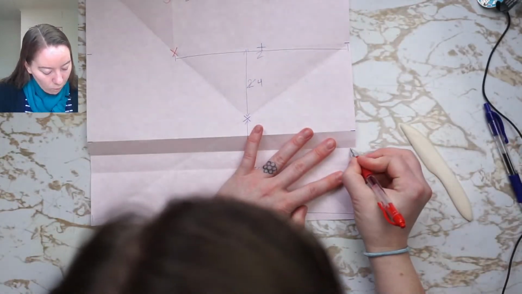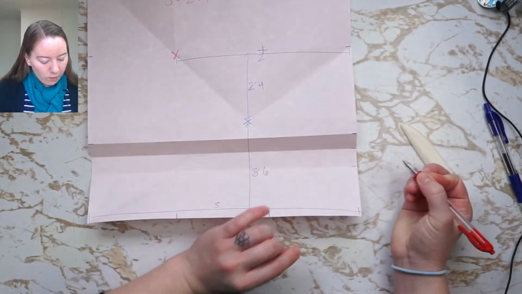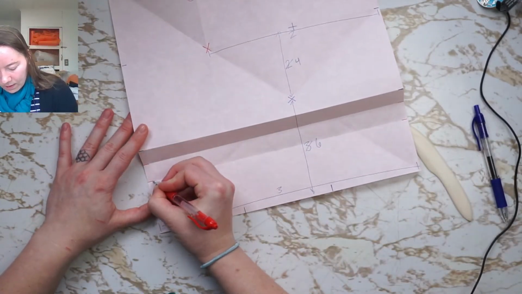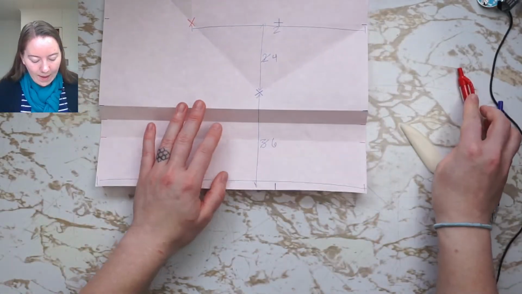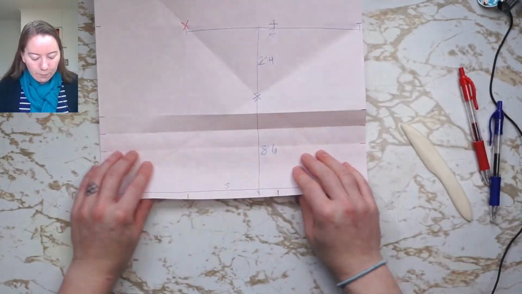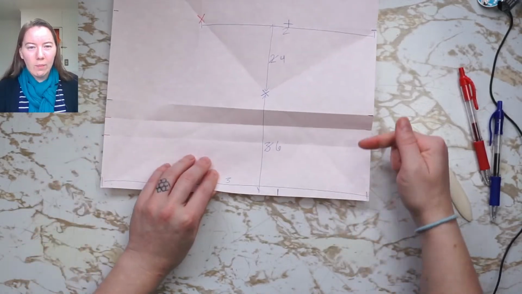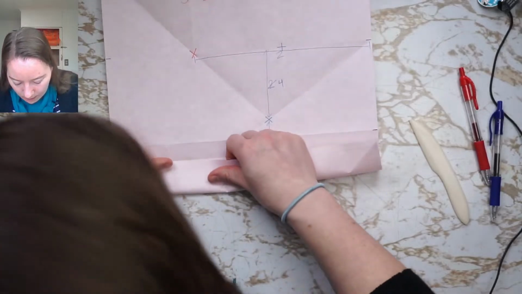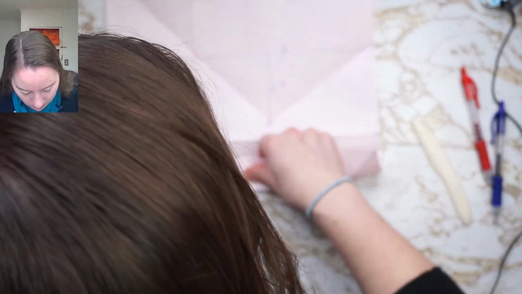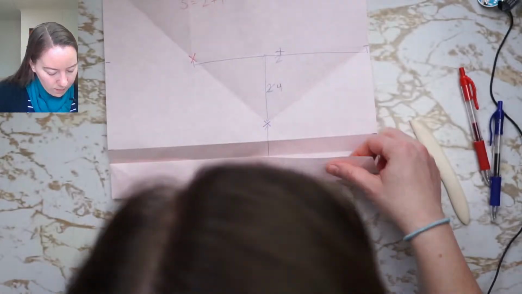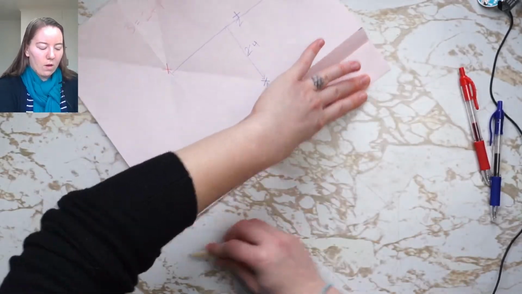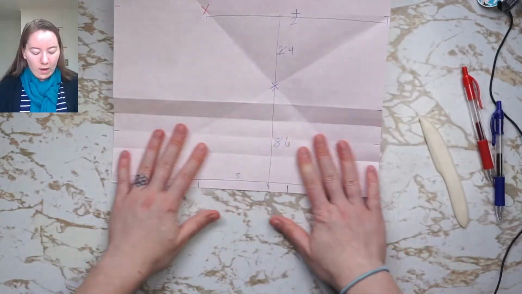I'm going to use red to mark my new divisions. And then I can bring my bottom edge up to that 4 line. And I'm targeting getting all of my fifths into the division on the edge.